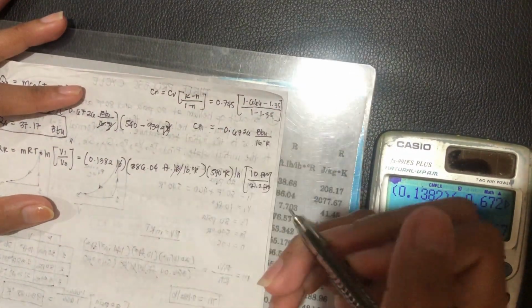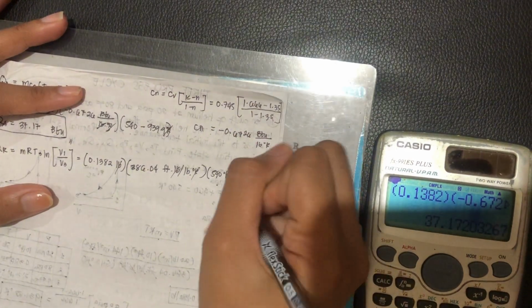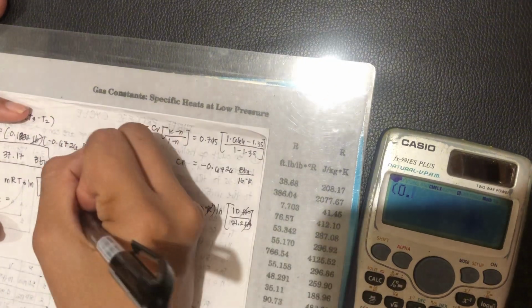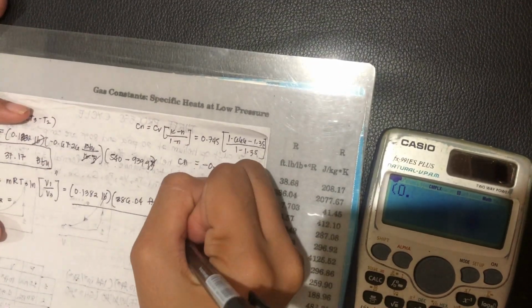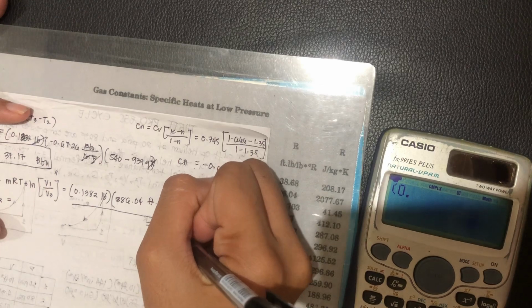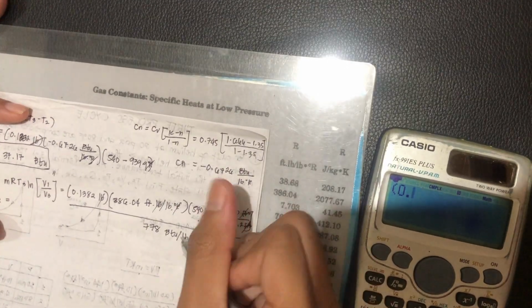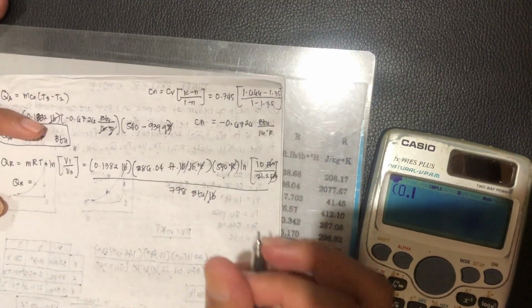So cancel out ang pound, then rankine. Kani siya kanang dapat mag-BTU na siya, so ato lang siya i-divide og 778 BTU per pound. So cancel ang pound, BTU na lang ang mabilin.